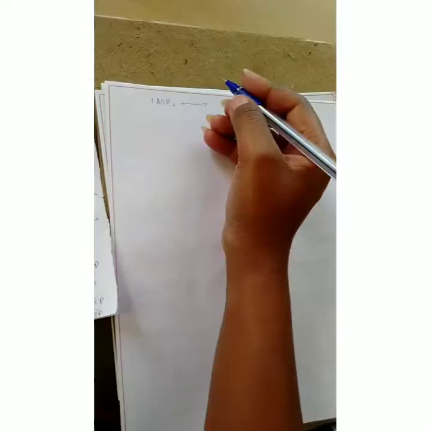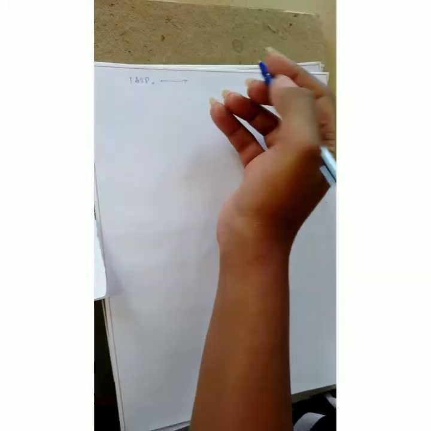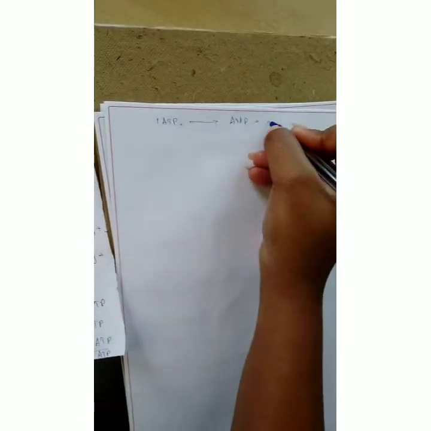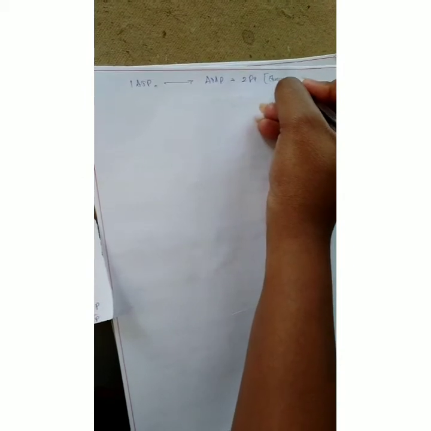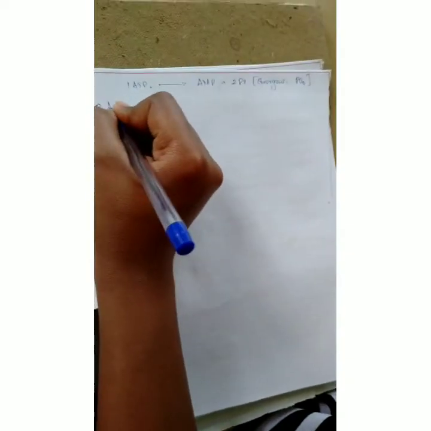Now, 1 ATP is used for activation of fatty acid; on hydrolysis it gives rise to AMP plus 2 Pi, inorganic phosphate, which is equivalent to 2 ADPs.